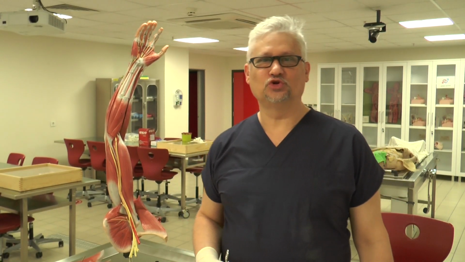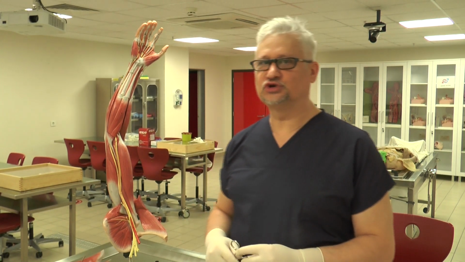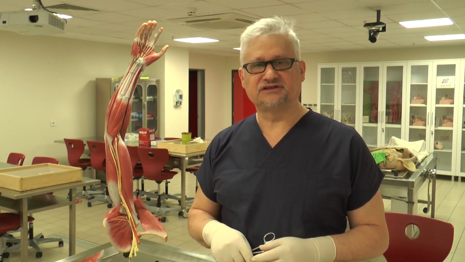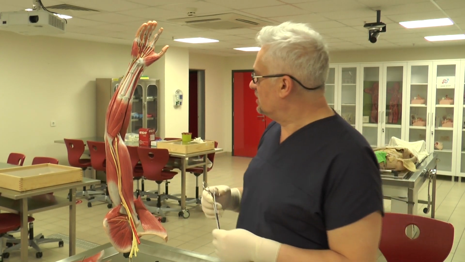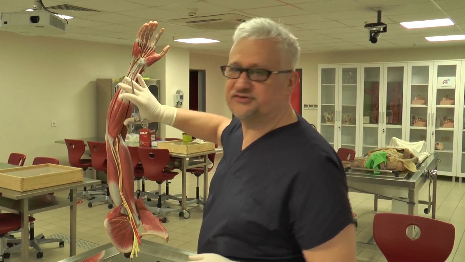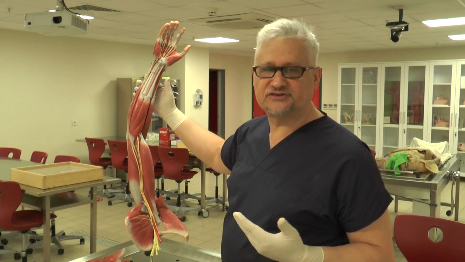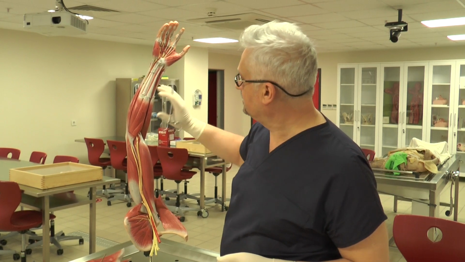Hi everybody. Today we're going to look at the anterior aspect of the forearm, which is the flexor muscles, and we're going to look at them first on the model, and then after that we'll go ahead and look at them on the cadaver. Okay, so this is the way the flexor muscles are located in the anterior aspect of the forearm. And the extensor muscles, as you know, are located on the posterior or dorsal aspect of the forearm.